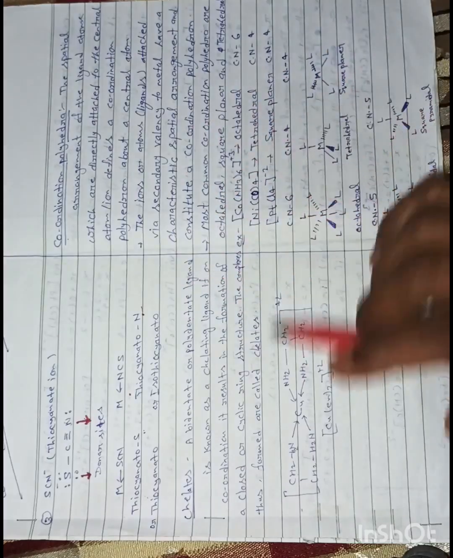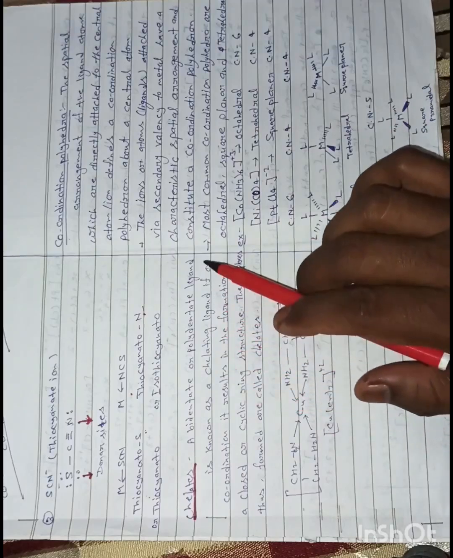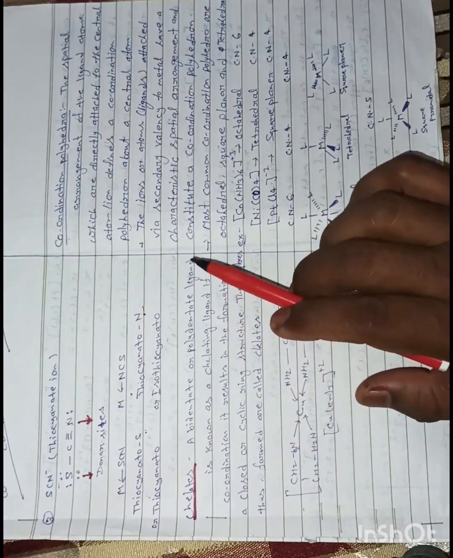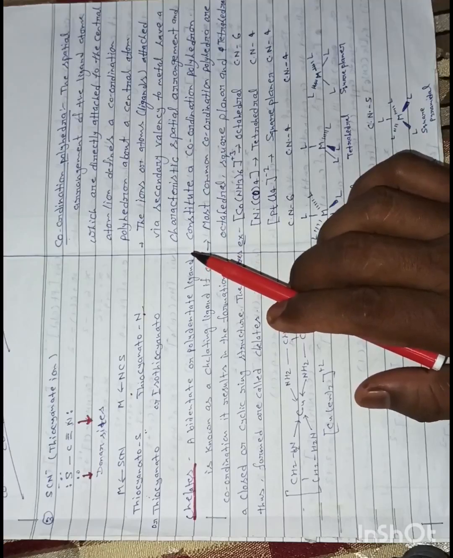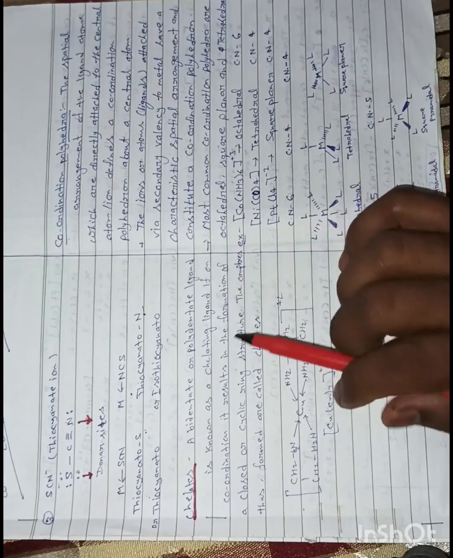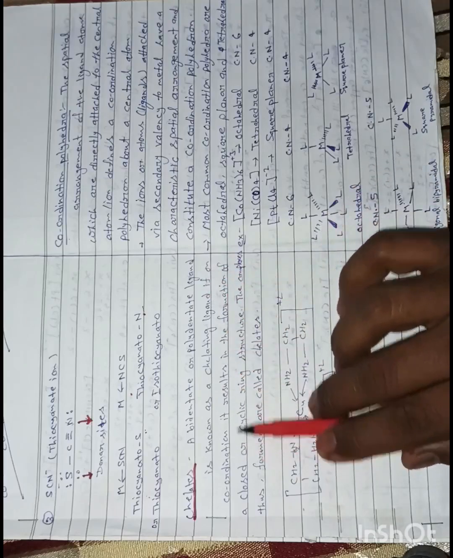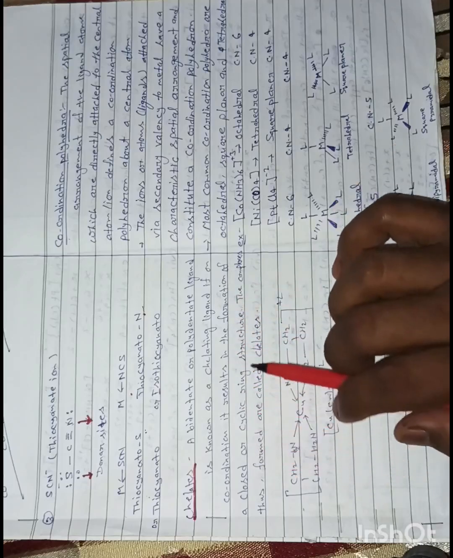Now the next is chelates. What are chelates? Bidentate or polydentate ligands. Bidentate ligands are those in which two atoms donate the electron to the central atom. Polydentate ligands are known as chelating ligands if on coordination they result in the formation of a closed or cyclic ring structure.